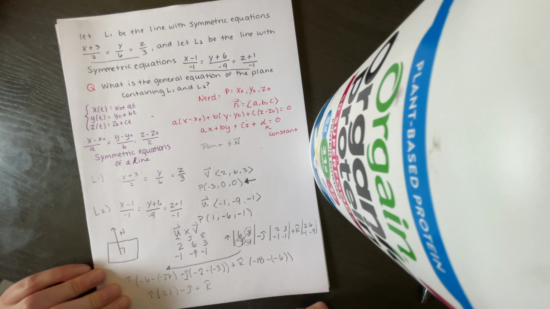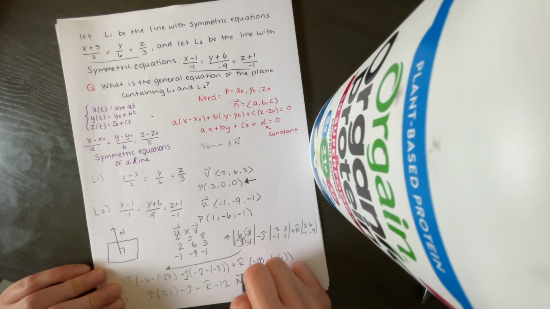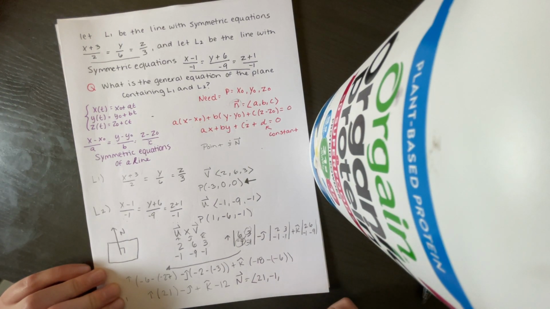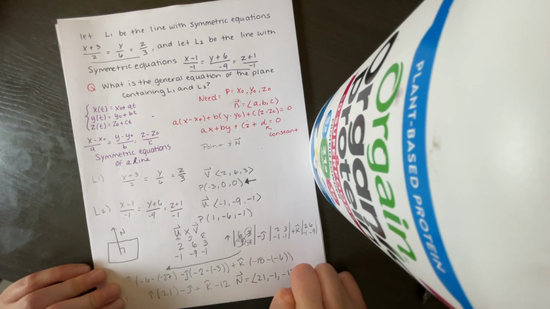So we're going to have negative 12. Okay, so this is going to be our normal vector. So our normal vector is going to equal 21, negative 1, and negative 12.